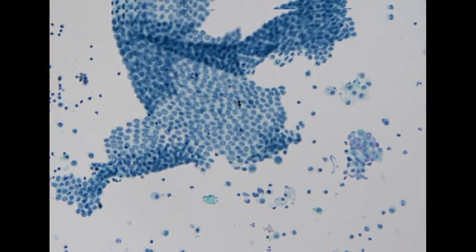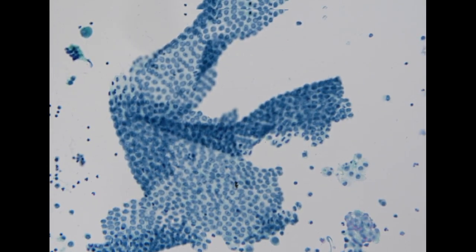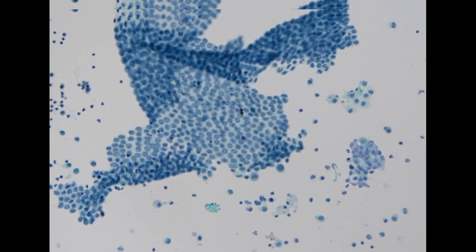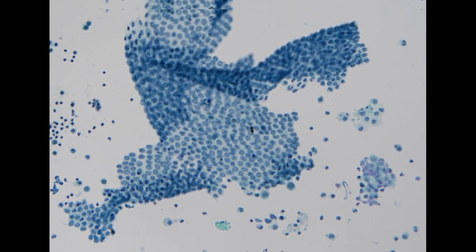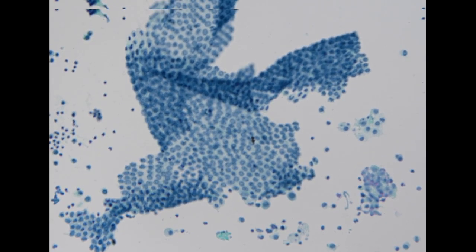So on low power, we can tell that this is derived from the peritoneal washing because we see these large cohesive fragments of mesothelial cells in this nice honeycombing arrangement. Usually for an ascites specimen, you won't see these larger cells. It must be derived from a mechanical force. So this is a washing cytology specimen.